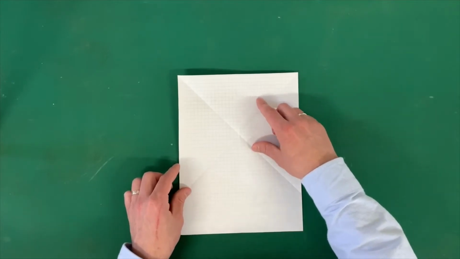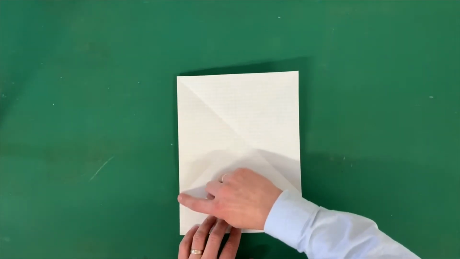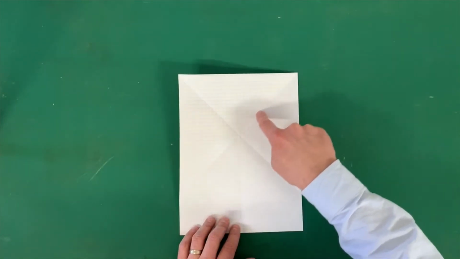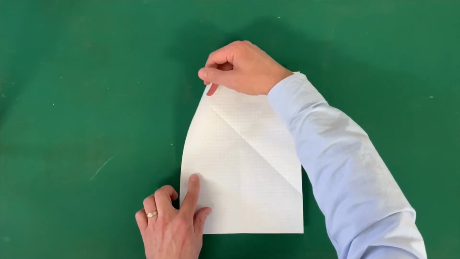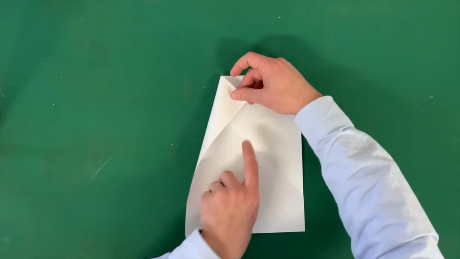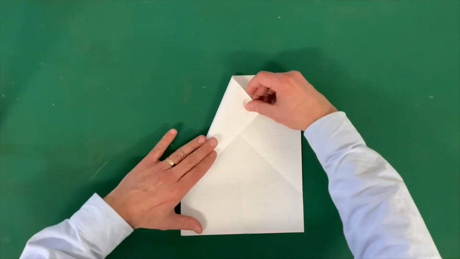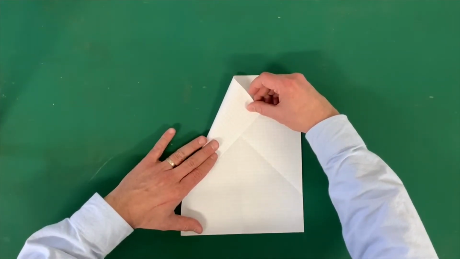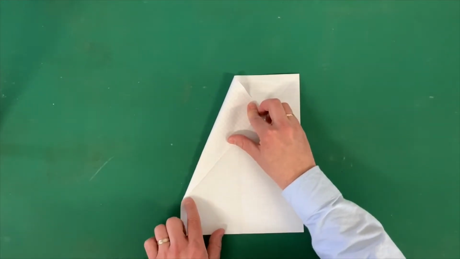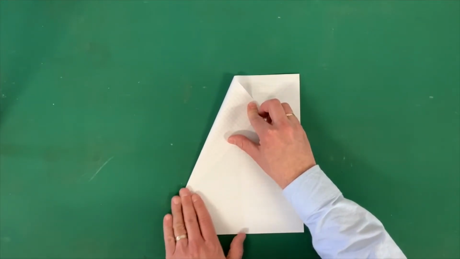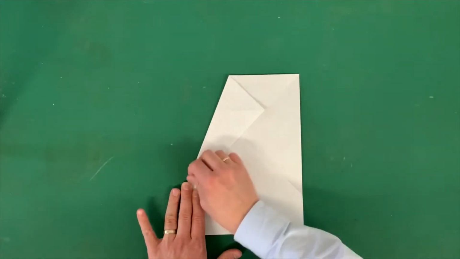In this kite fold, I'm going to bring this corner and this edge to this crease. Watch carefully. I bring that corner down and I'm lining this edge up with that crease right there. Once I've got that edge lined up with that crease really carefully all the way down to this point, I'll hold it in place and smooth it out to make that crease.